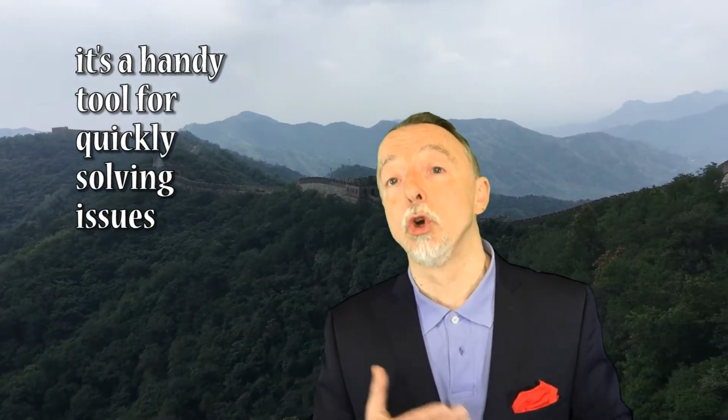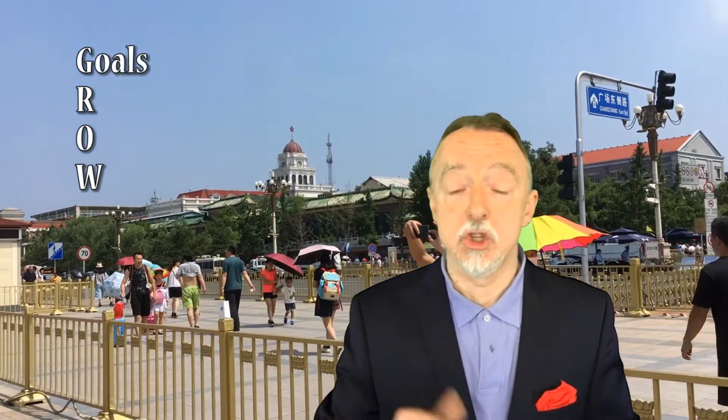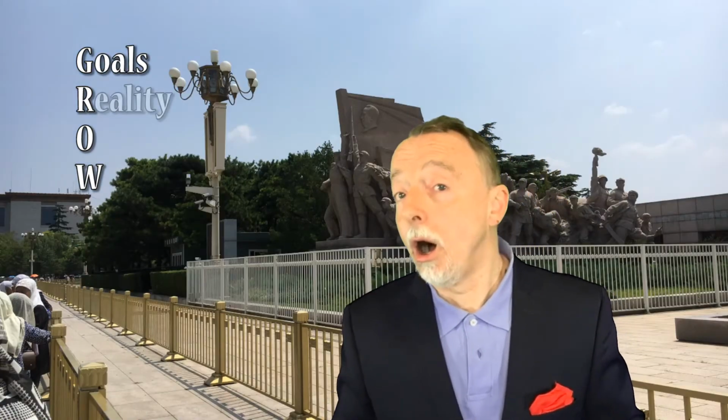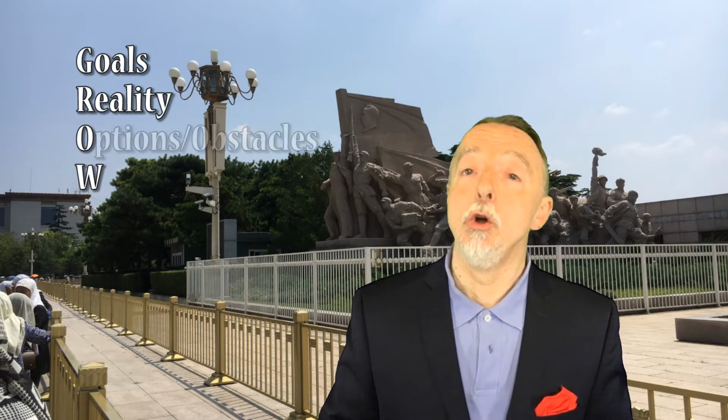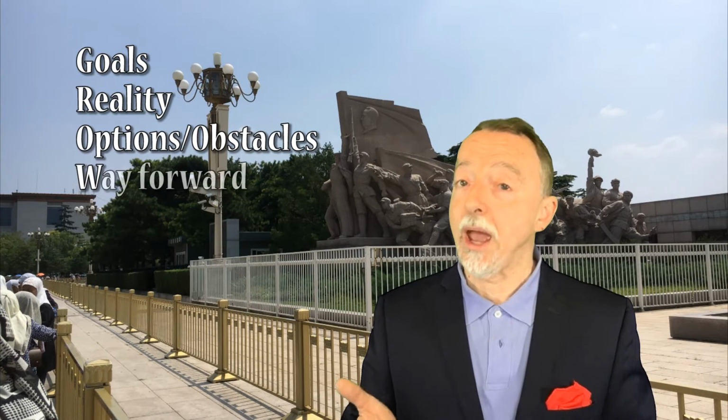Now, it's called the GROW model because it's a mnemonic, not surprisingly, G-R-O-W, and each of those letters stand for something in particular, which helps you to follow through on the various issues that you need to cover. So, just to give you a quick heads up, the GROW, G-R-O-W, is G for goals, R for reality, O for options and or obstacles, and W for the way forward.